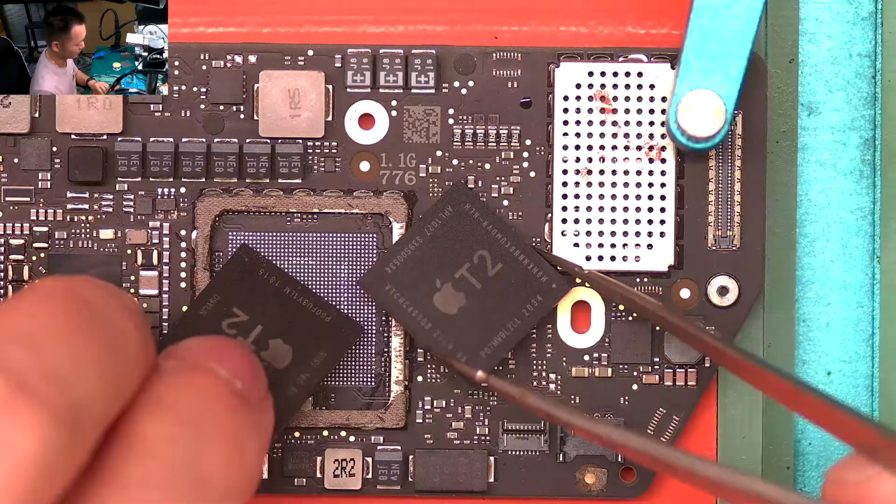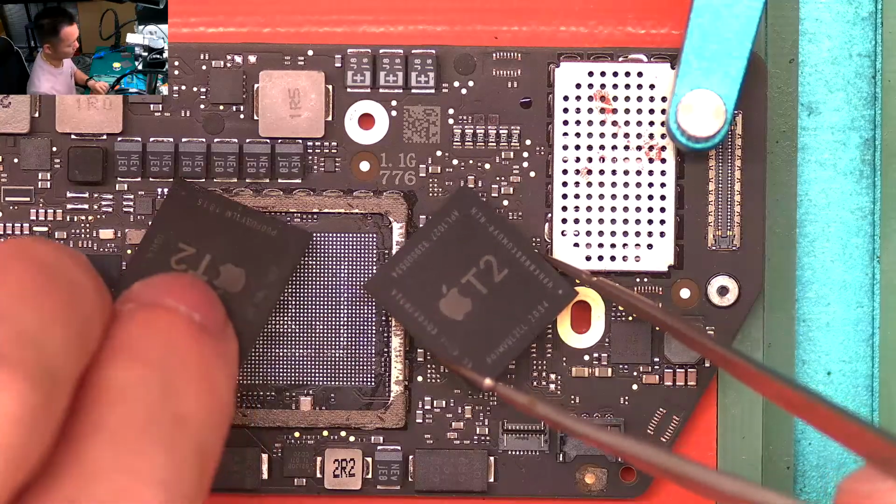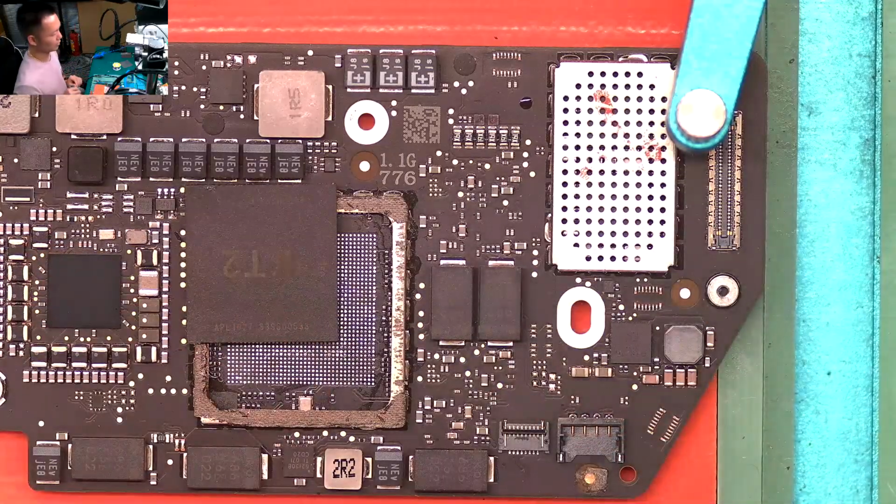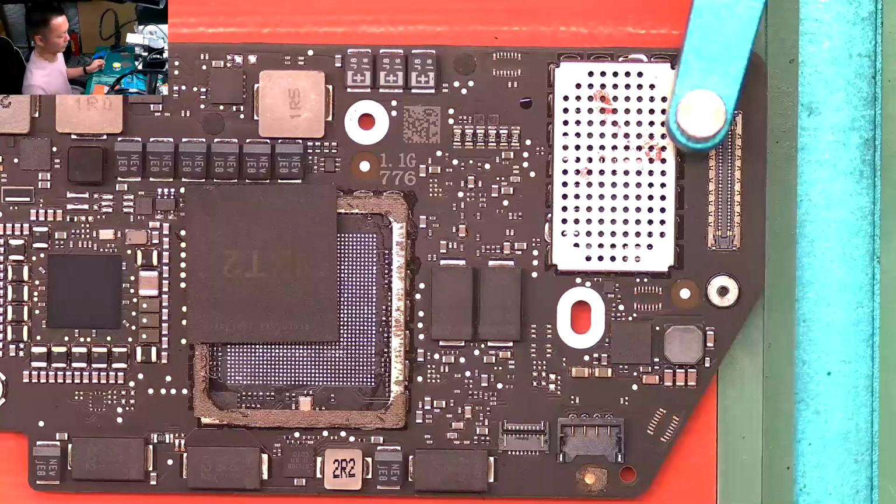2 brands. These are different brands, but the T2 SOC same. Okay, and now install the T2 SOC. You must see the pin 1. Which one is pin 1? Then you install the same position. So now open the boardview to watch the pin 1.